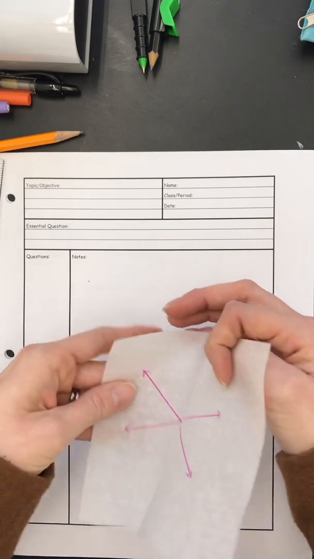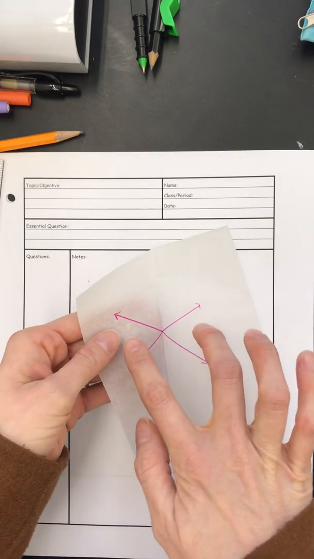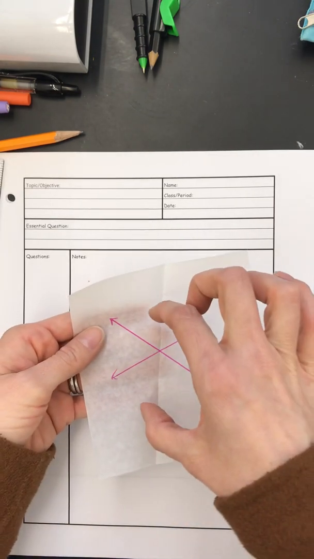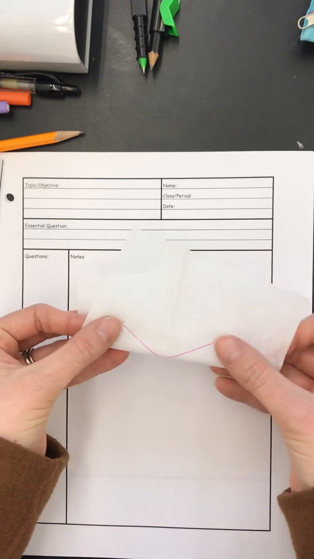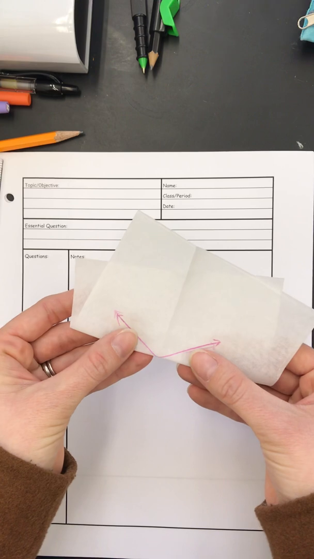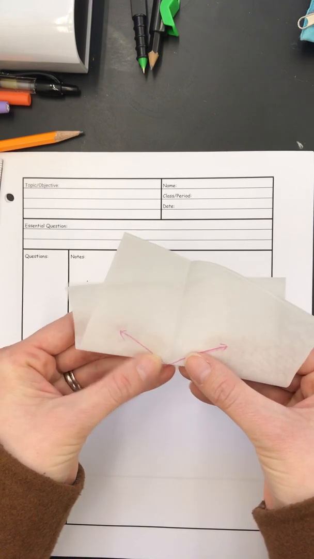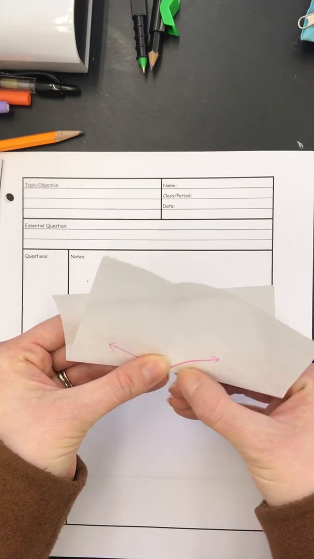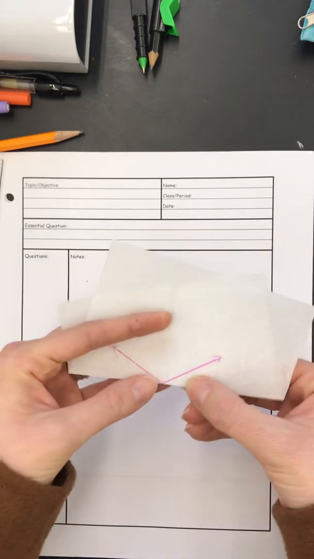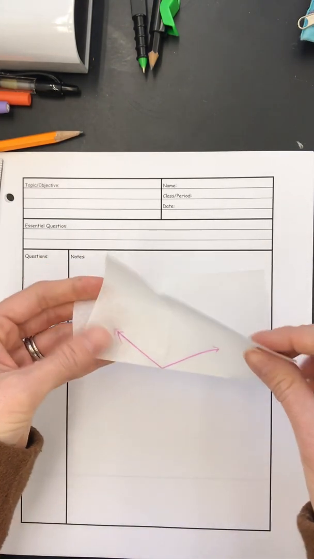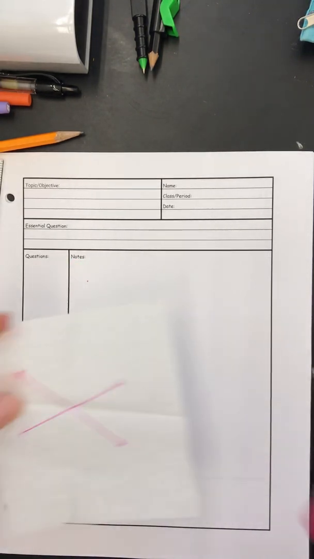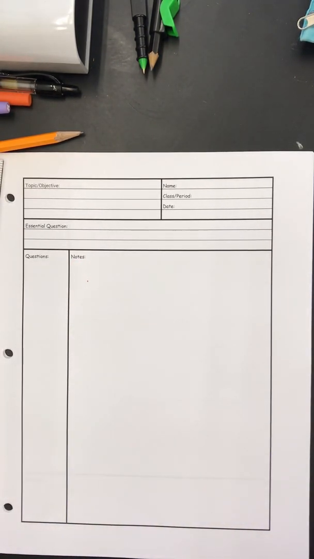Now what's cool is we looked at these two angles being congruent, but these two angles are also considered vertical angles and they are also congruent. When we fold this over on itself, you can see that those angles line up perfectly. These are exactly the same. Okay? So let's move on with our notes now.